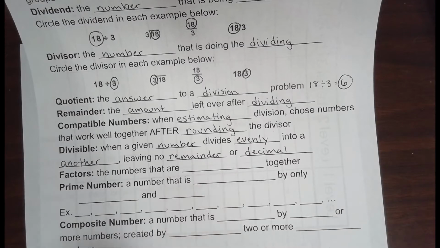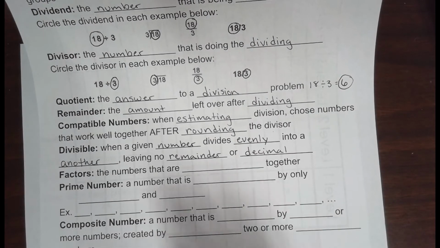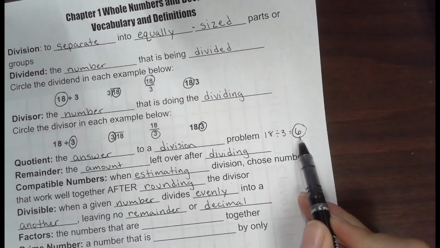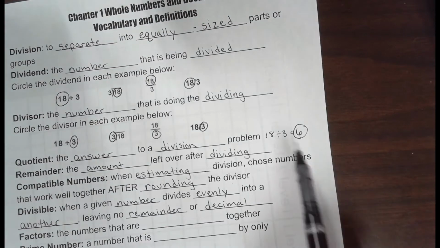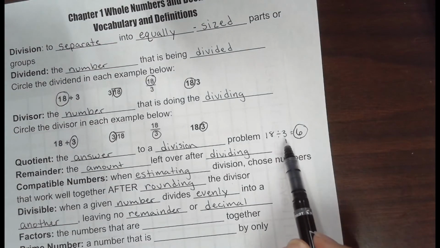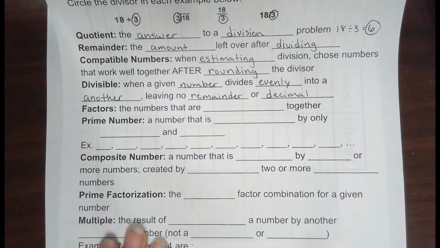Definition of divisible. So if it goes evenly into numbers. So example, 18 is divisible by 3. We got 6 out and there was no remainder. If I were to take 18 and divide it by 4, it won't go in perfectly with no remainder.